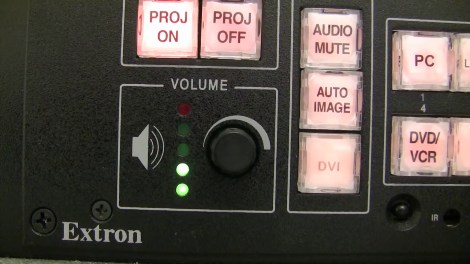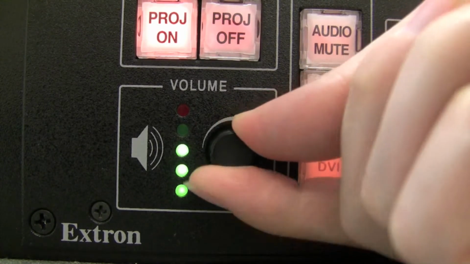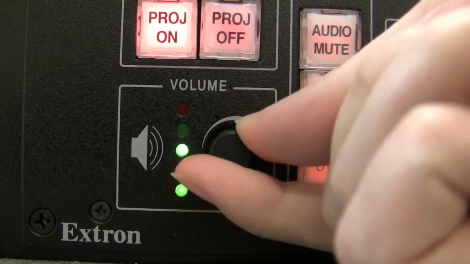To adjust the volume, use the dial directly below the on-off buttons. Turn the dial to the right to increase the volume. Turn the dial to the left to decrease the volume.